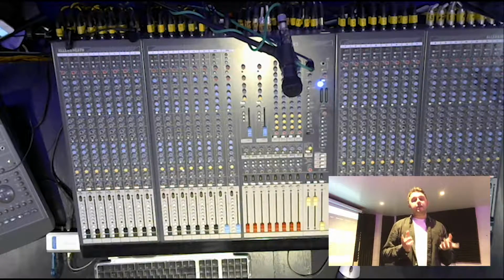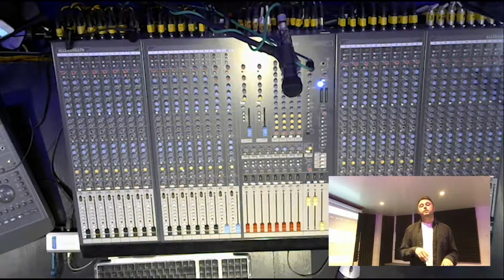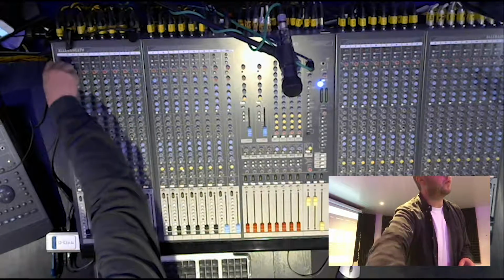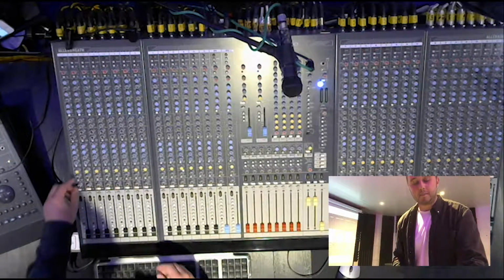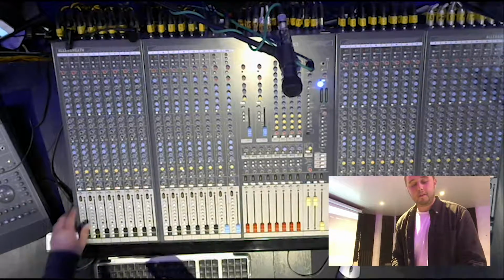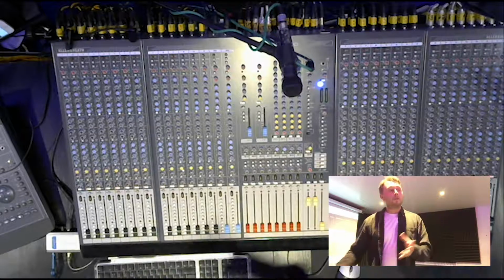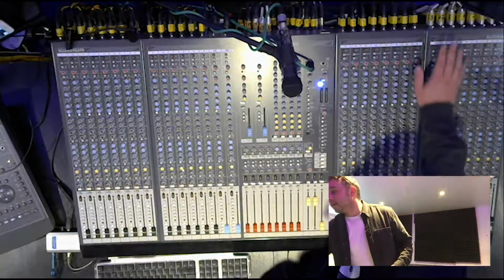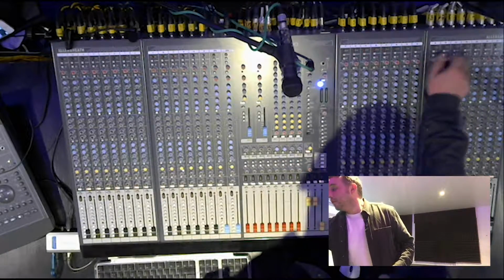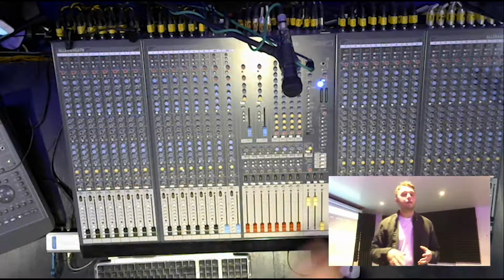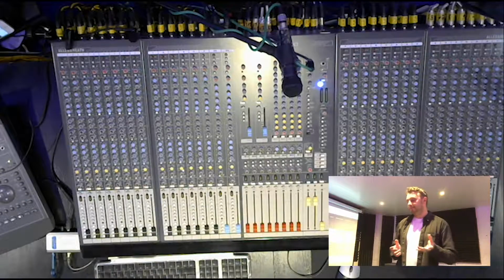Always remember at the end of a session to undo everything that you just did. So I'm going to go back and I'm going to turn the gain all the way down. I'm going to keep the pan in the middle, turn the mute on, take L and R off and make sure the fader is down. I'll go through the desk and I'll make sure that everything is zeroed so that nothing is on and everything is back where it should be for the next person.